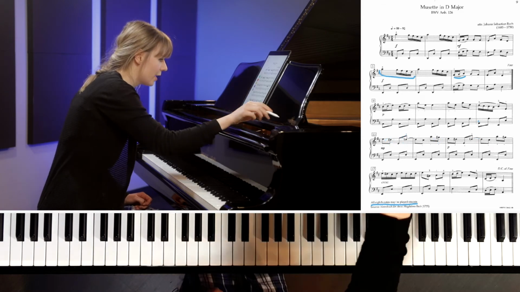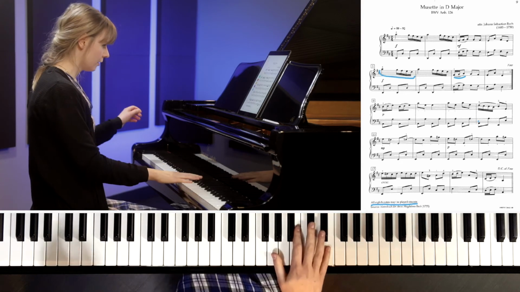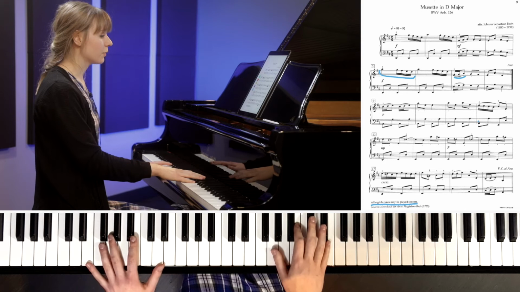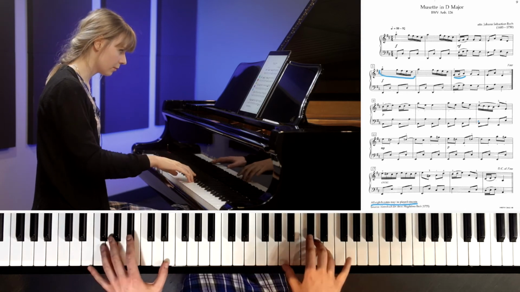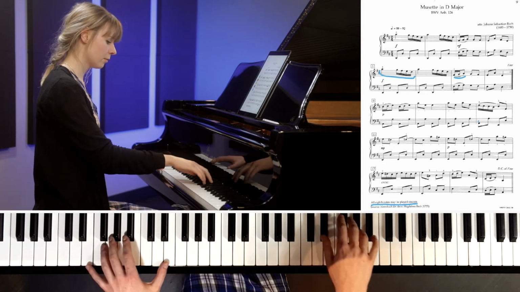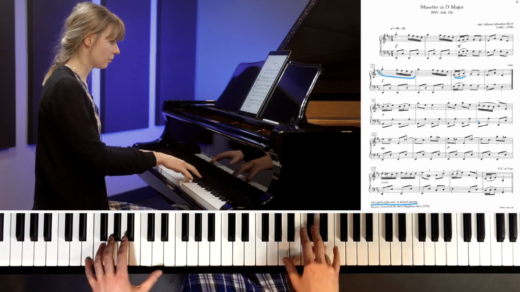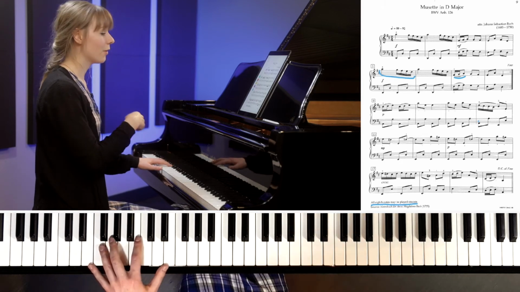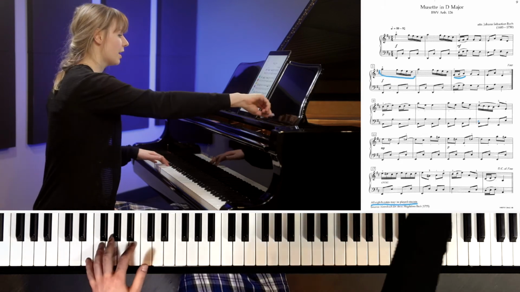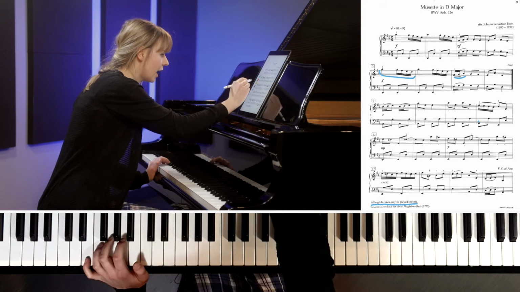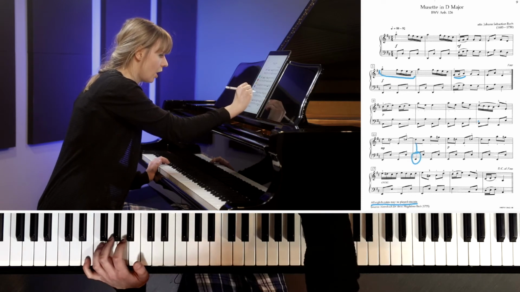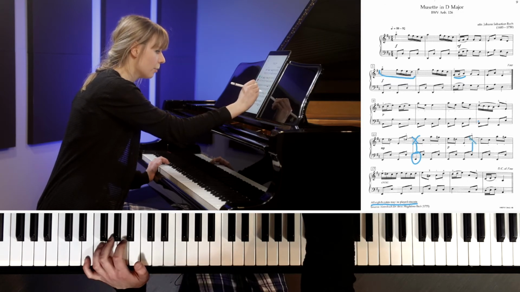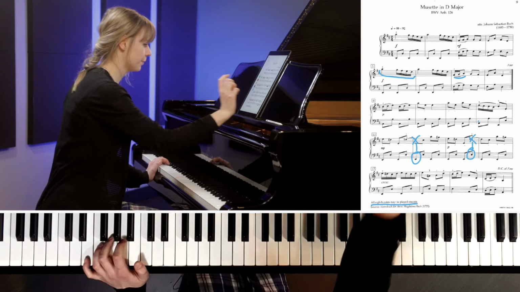The most important thing is to remember this tie, because we play a left hand note while the right hand note is tied. So I'll play this for you. Did you see how when I played the left hand note here, I tie the top note so I don't play it? Okay, I'll play it for you one more time at full speed.